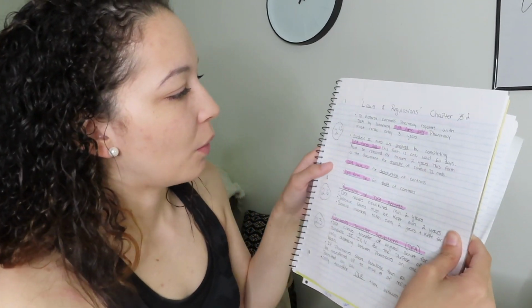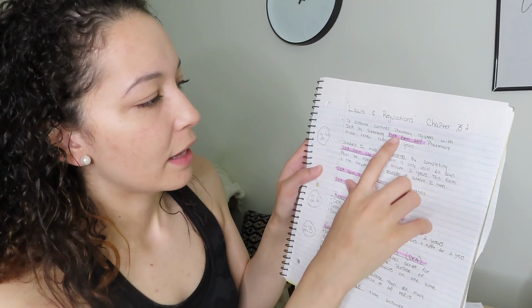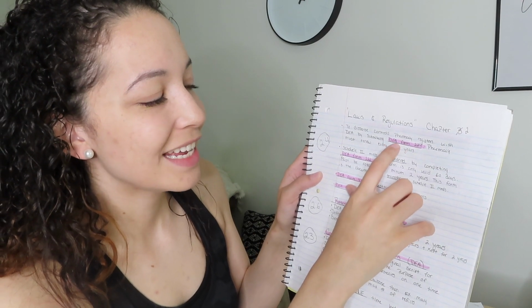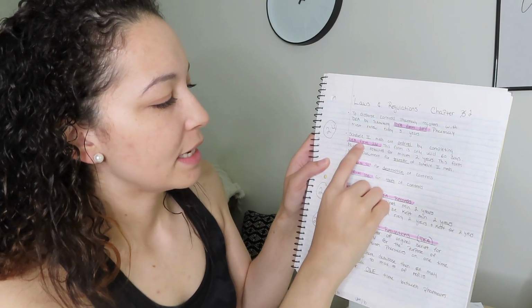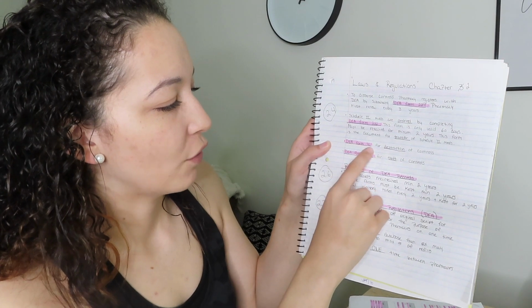Laws and regulations, that's also very important because you need to know those. That's a big thing. So I saved this one also towards the end with the math because I believe this one was higher up on the percentage for the exam. So I would highlight DEA form 224, DEA form 222, DEA form 41.